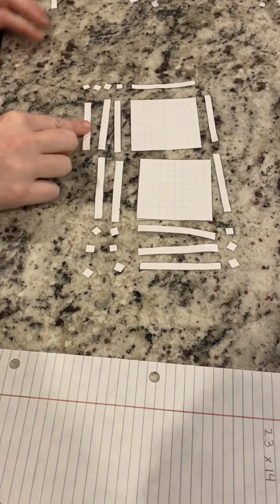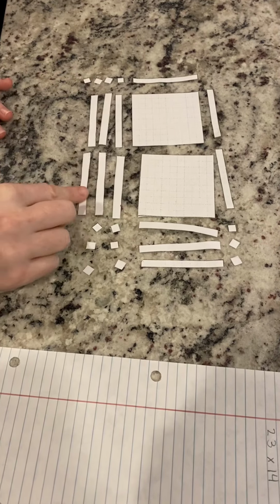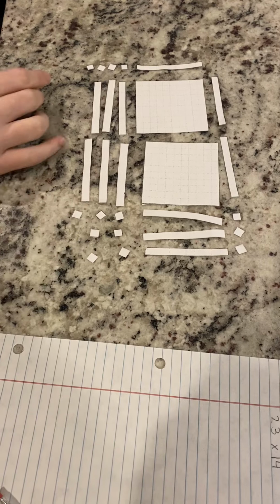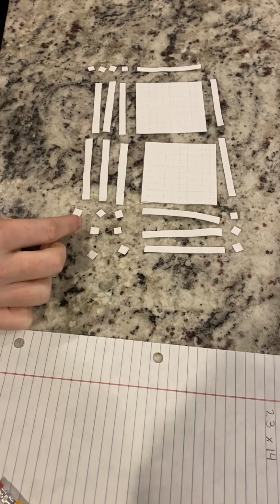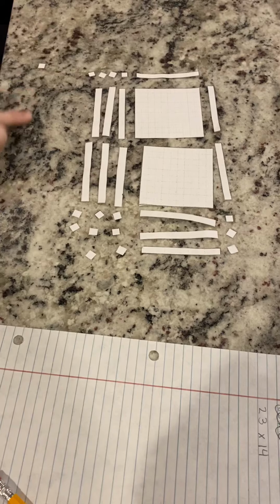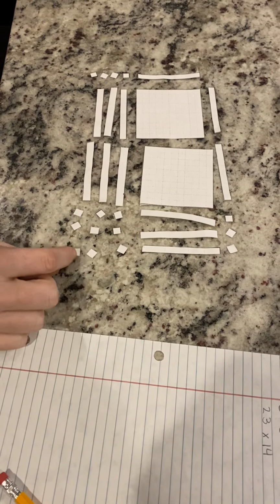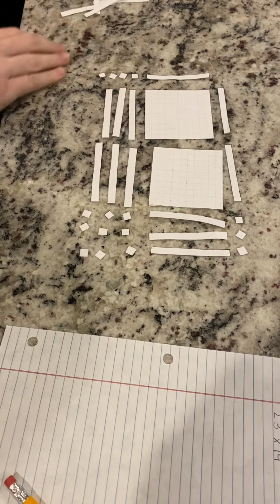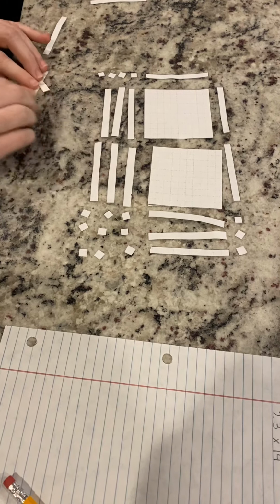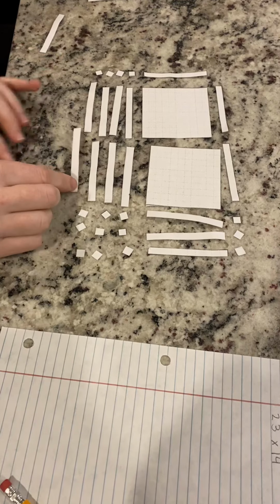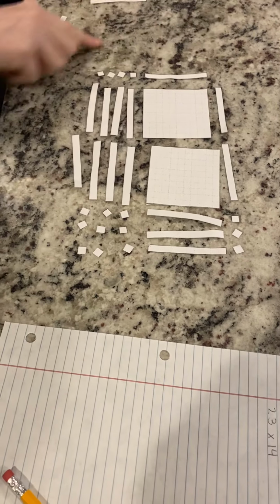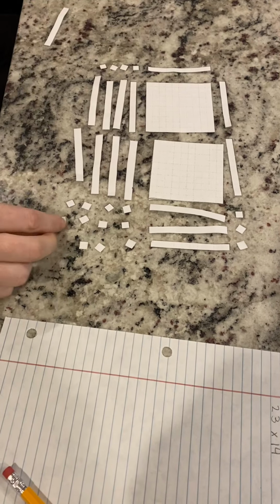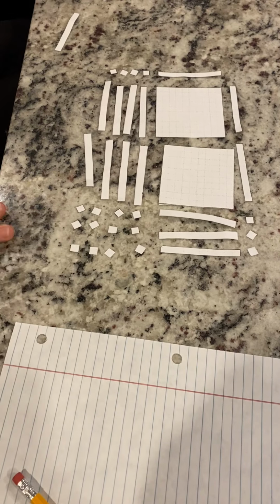1 times 10 is 10. 1 times 10 is 10. 1 times 1 is 1. And then we're going to do it one last time. 1 times 10 is 10. 1 times 10 is still 10. 1 times 1 is 1. 1 times 1 is still 1.